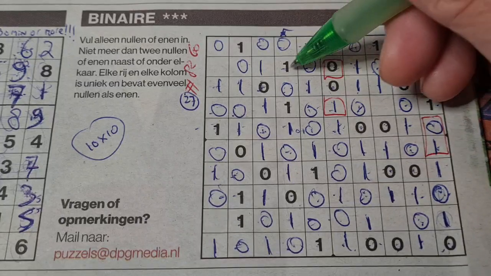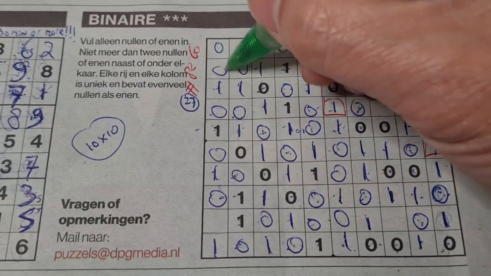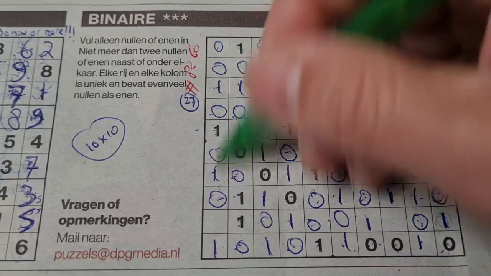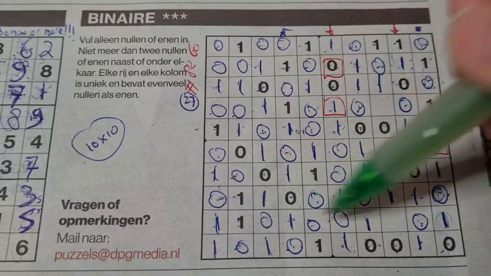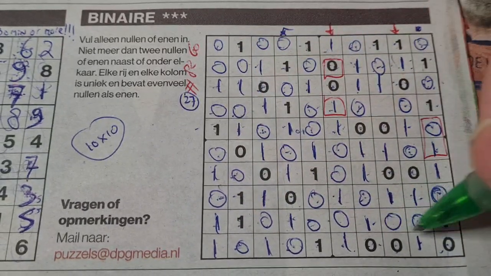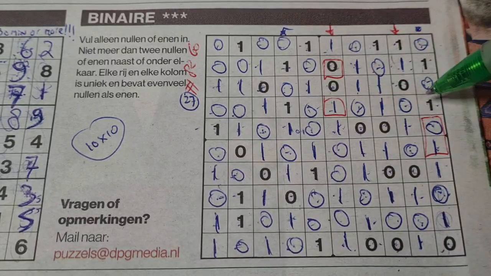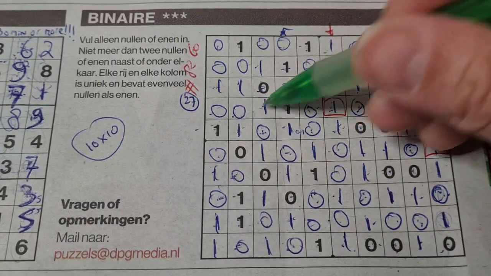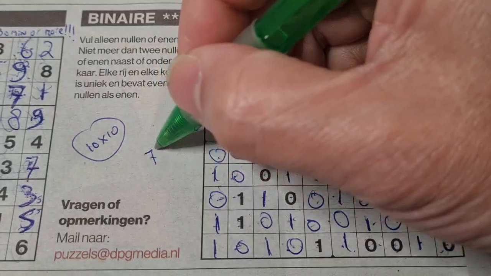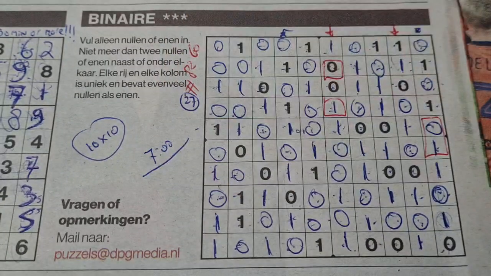1, 2, 3, 4, 5 1s, so the rest are 0s. 1, 2, 3, 4, 5 0s, so the rest are 1s. 1, 2, 3, 4, 5 1s, so the rest are 0s. 1, 2, 3, 4, 5 0s, so the rest are 1s. Finished. Double check. 1, 2, 3, 4, 5. Correct. In 7 minutes, well, we solved it again.